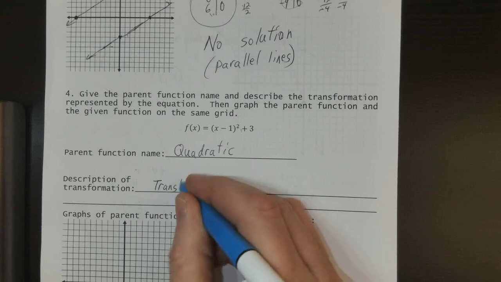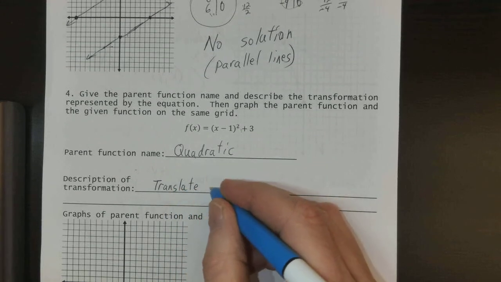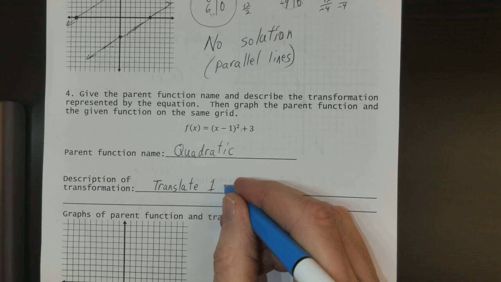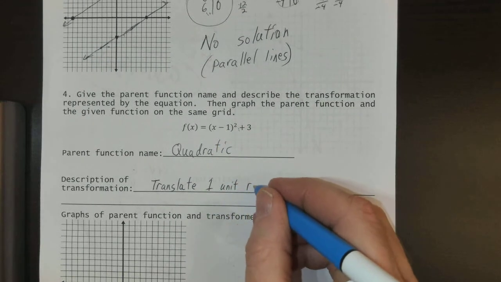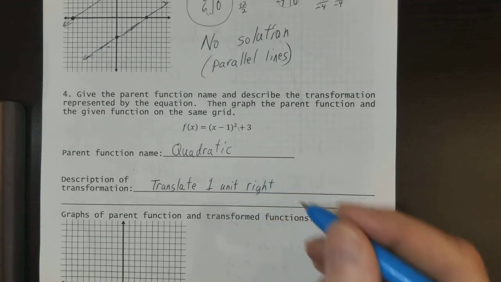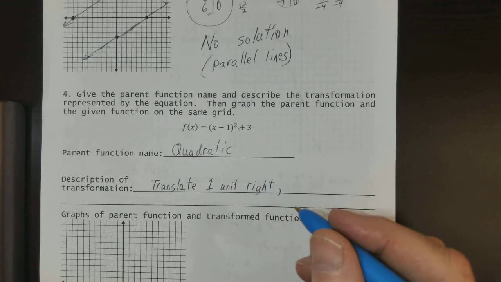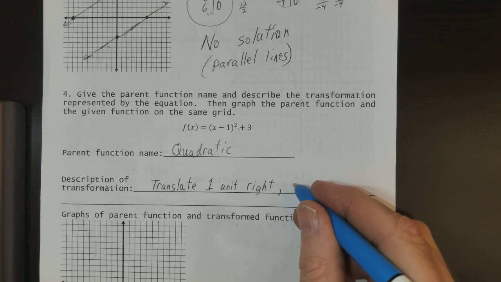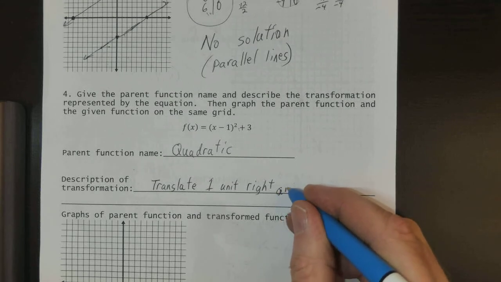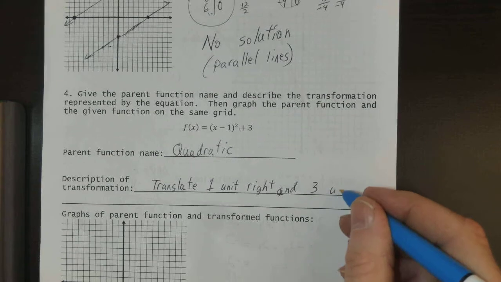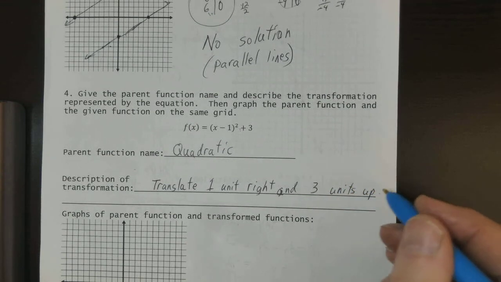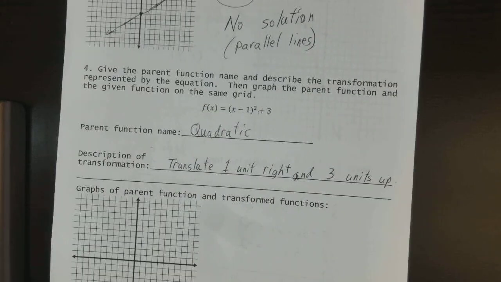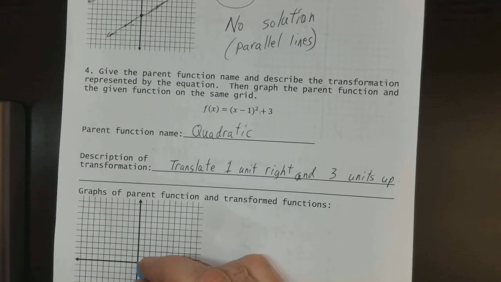translate, I would use the word slide also, 1 unit, now it's negative 1, and counterintuitively I think we have to go right there, and 3 units up. 1 unit right and 3 units up. All right, well, let's get the parent function drawn. We've done it so many times.